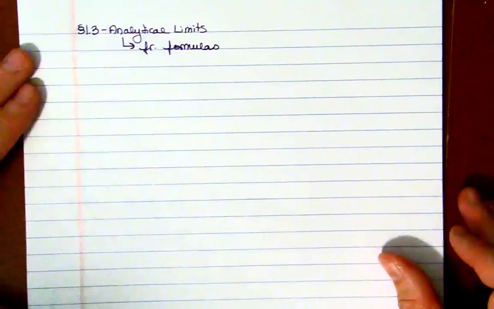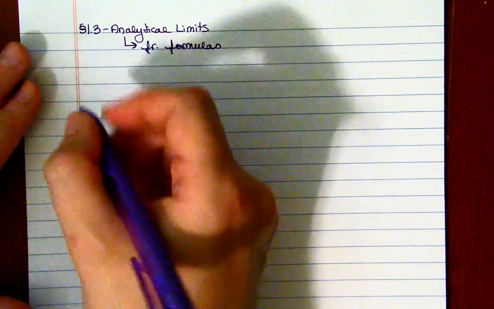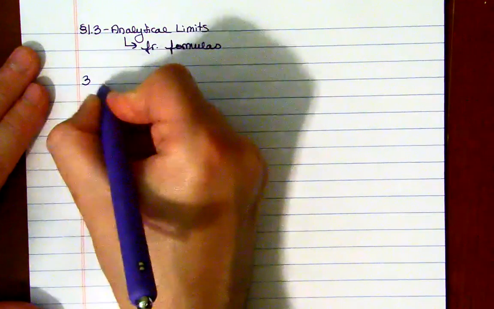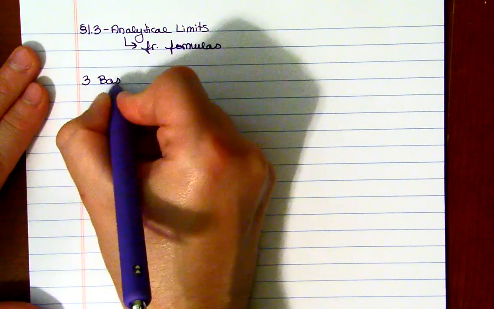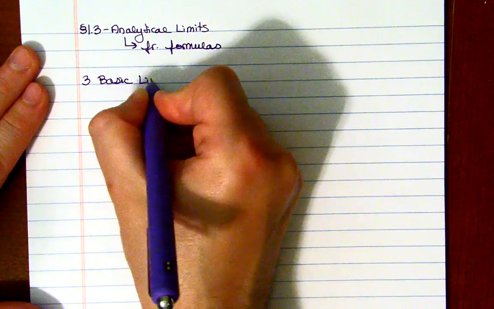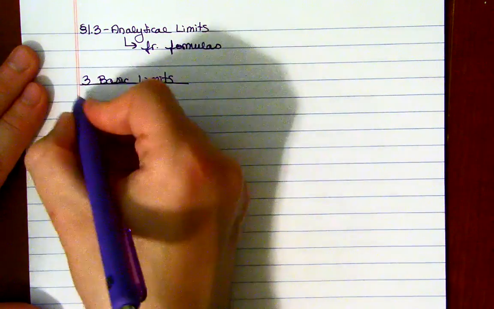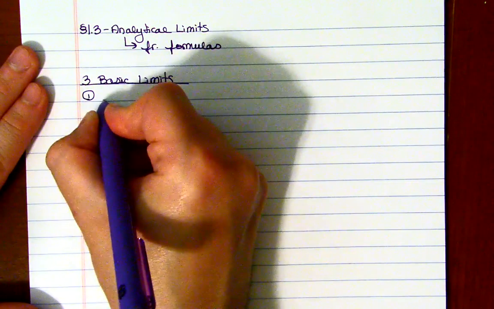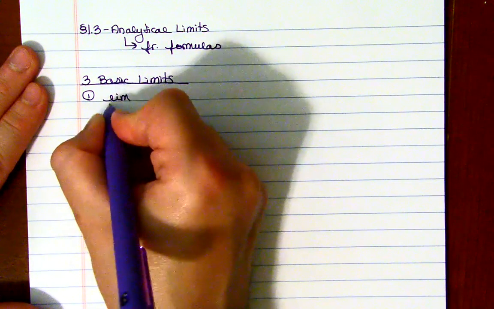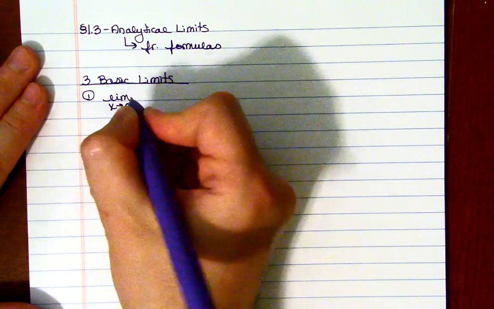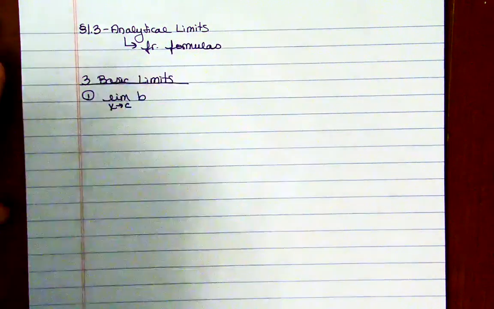And before we start getting into a lot of this, there are three basic limits that we're going to use to build up really our kind of theory of how we deal with these analytical limits. So three basic limits. The first one, the limit as x approaches c of b.